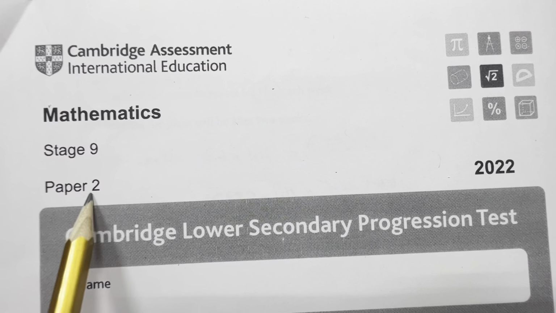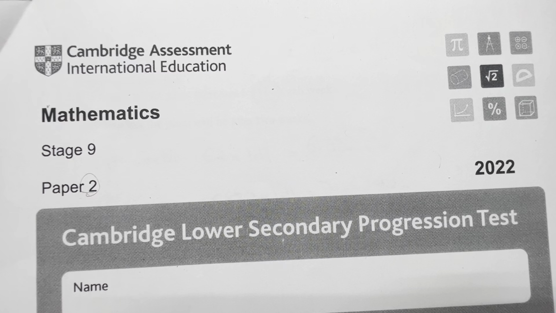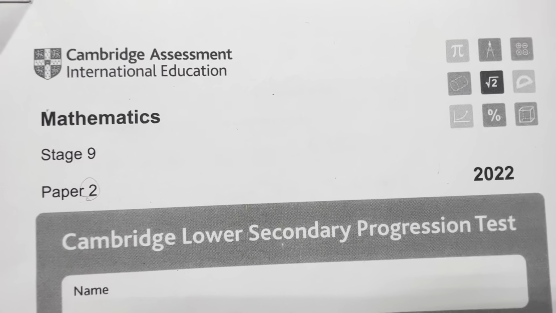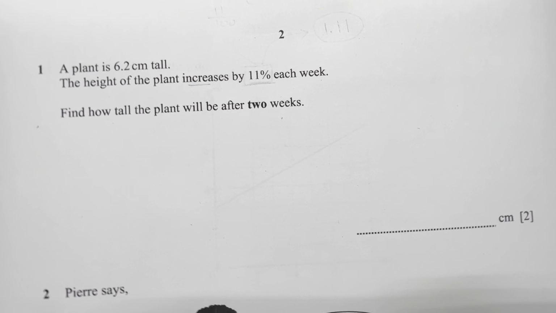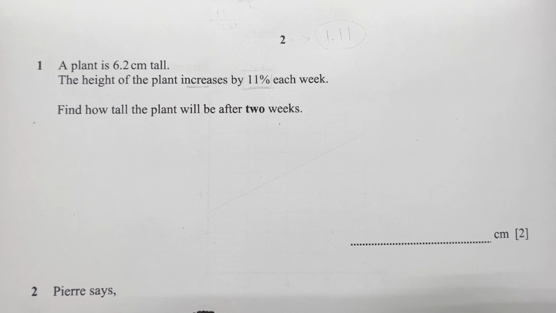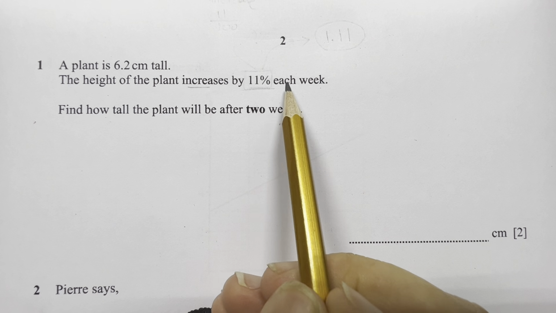Today we are going to work paper 2 of stage 9 Cambridge lower secondary progression test for the coming exam, which is 2023. Okay, let's see the first question. A plant is 6.2 centimeters tall. The height of the plant increases by 11% each week.